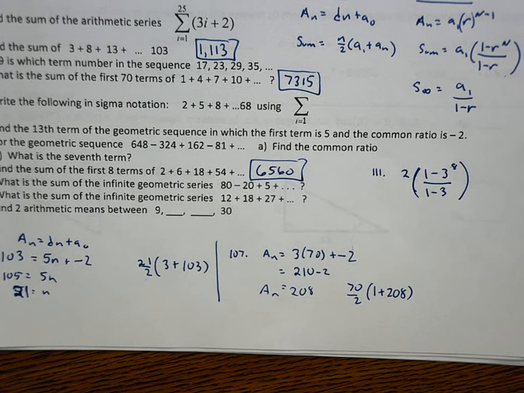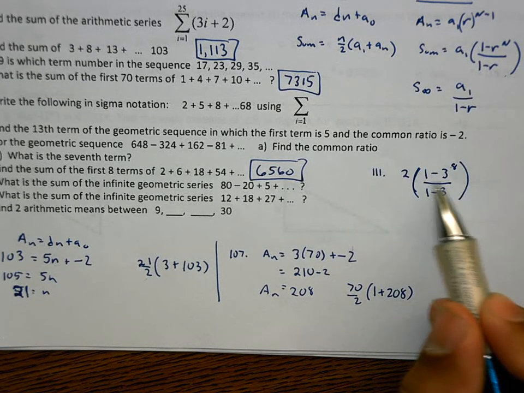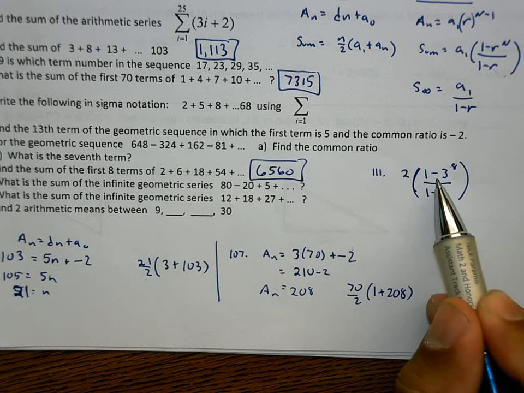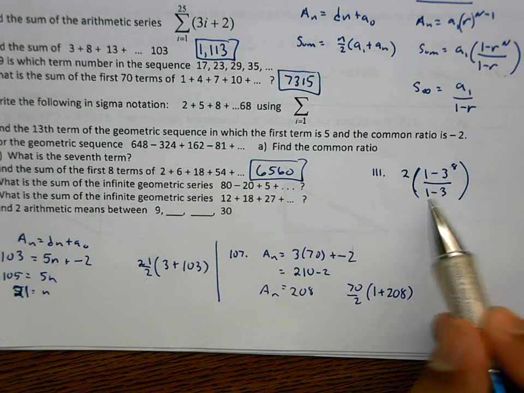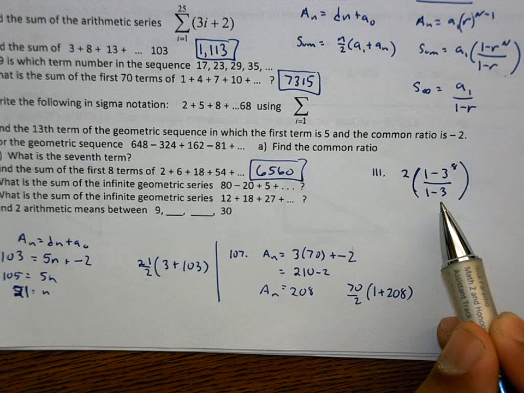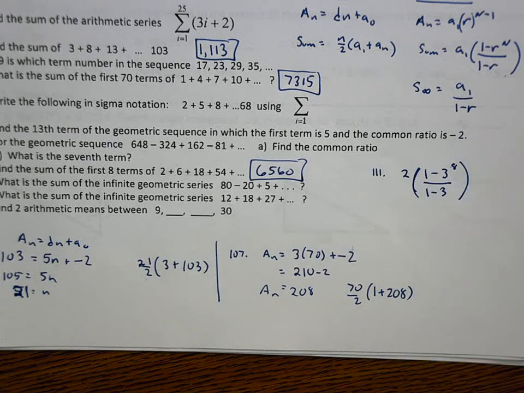6,560. You have to get used to, how do I plug it in? Don't try to simplify things that you can't. You can't put this together because then you're breaking order of operations. Can you put this together? Yes, you can. You can make that -2. Totally fine to do.